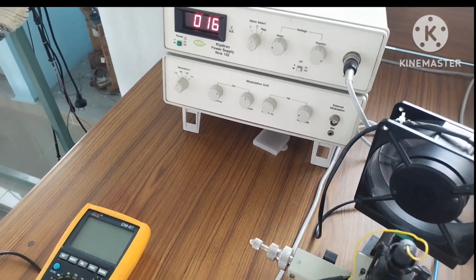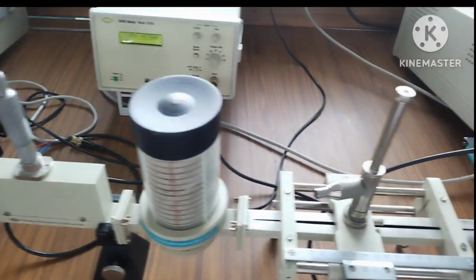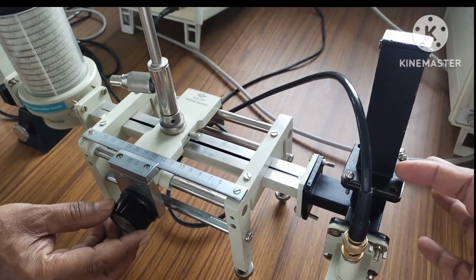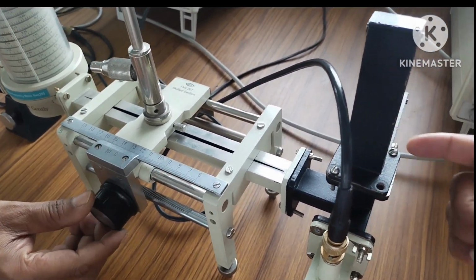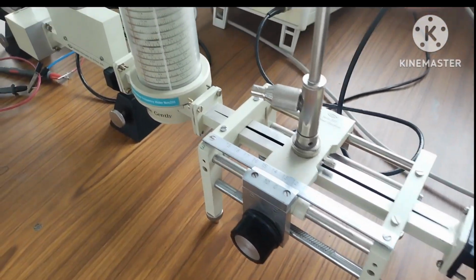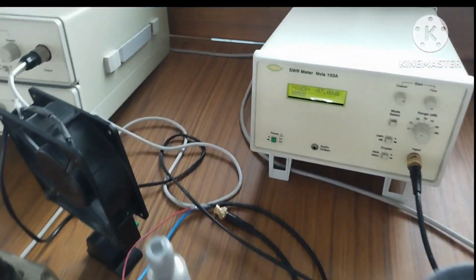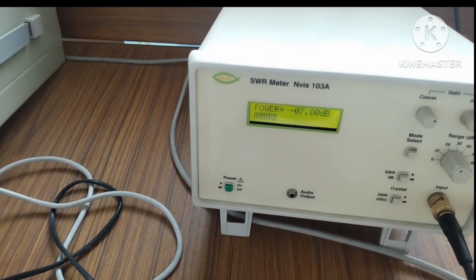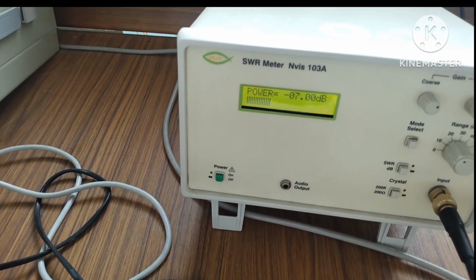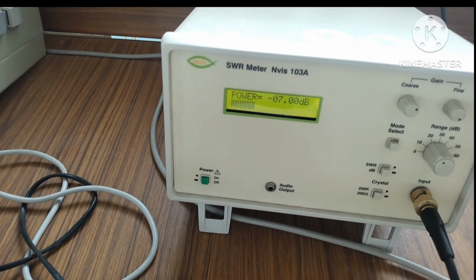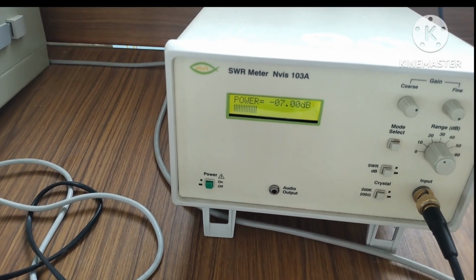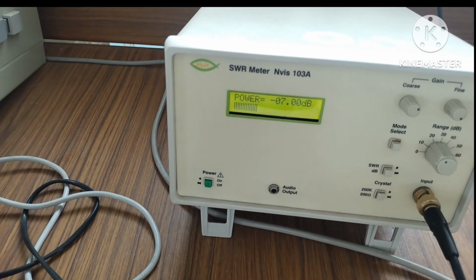After switching on, this is port 2, this is port 1, this is port 4. This port 2 is connected to the VSWR meter. Now you can see this port 2 power has the value of 27, because port 1 also has almost the same value, because port 1 and port 2 are the isolated ports, collinear ports.